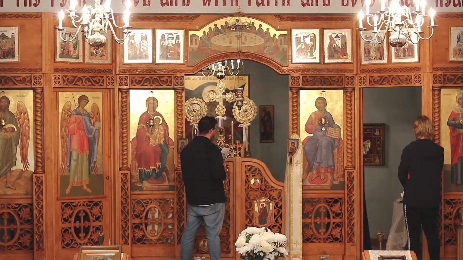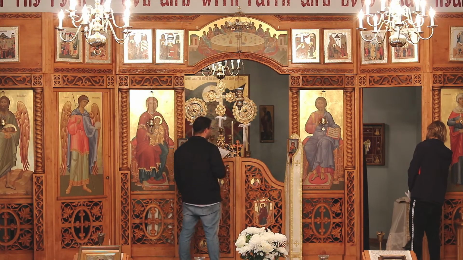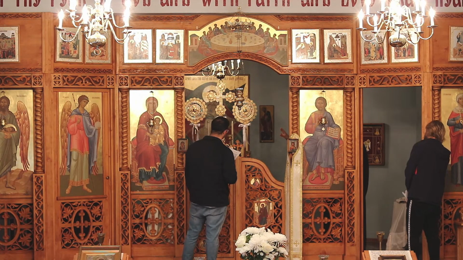It's also not uncommon to have imagery, iconography about communion, so you'll see the two on top here, receiving the body and receiving the blood in kind. And then we've got the things that we process with, the cross and the fans.